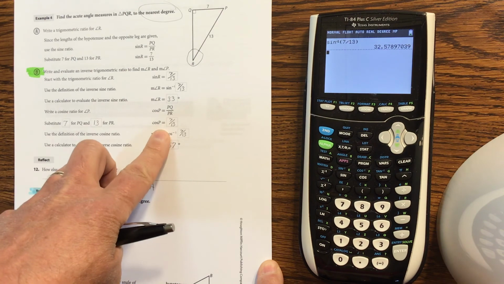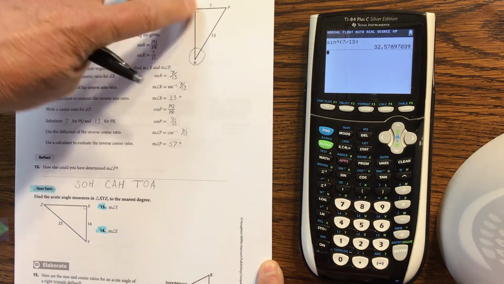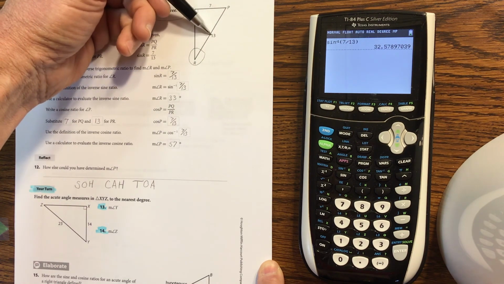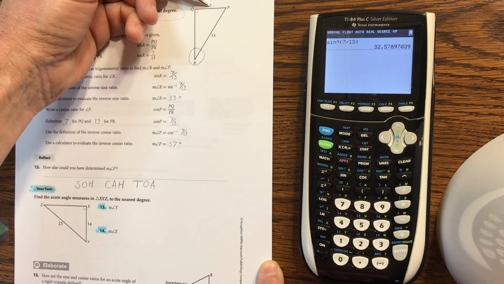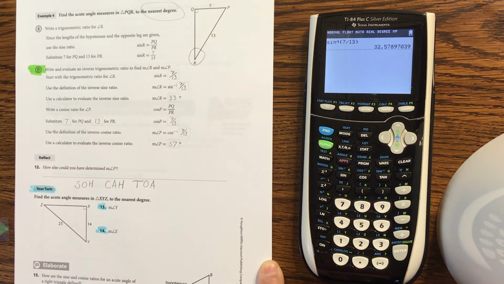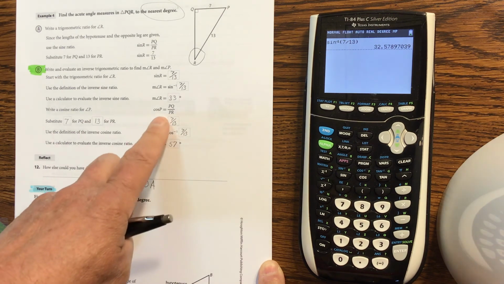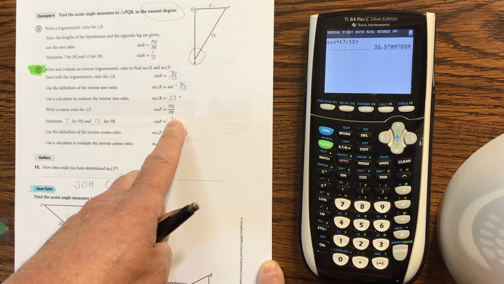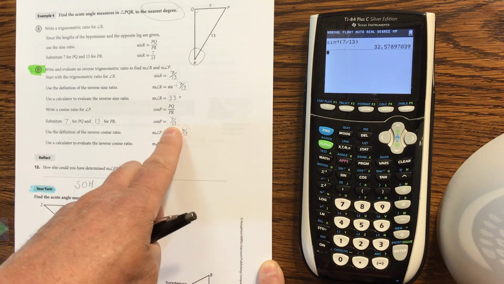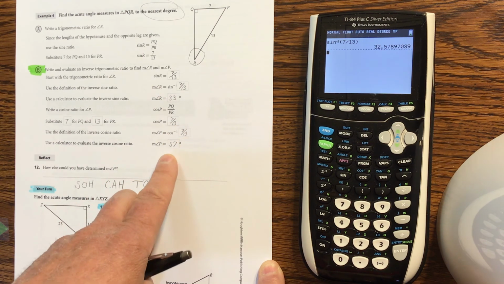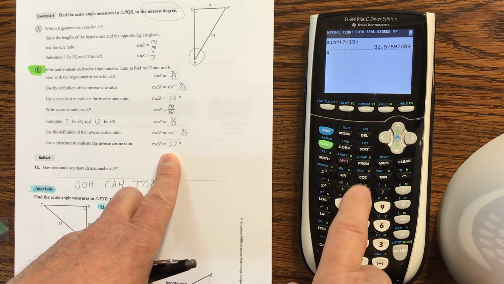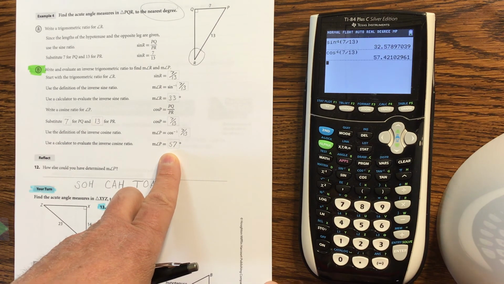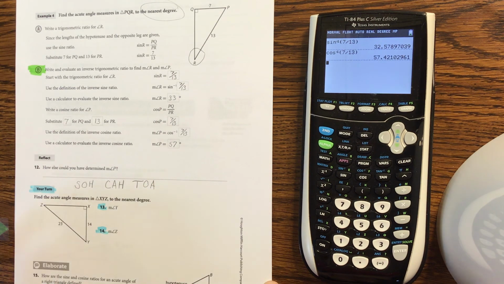Then the next part is, let's try to find the angle of P. Once again, you're focusing on P. What they're giving you here is the hypotenuse and the adjacent. Hypotenuse and adjacent tells me I have to use the cosine. So the cosine is adjacent divided by the hypotenuse. Find the inverse cosine of that. So we do second cosine of 7 divided by 13, close it up, hit enter, and it's roughly 57 degrees.